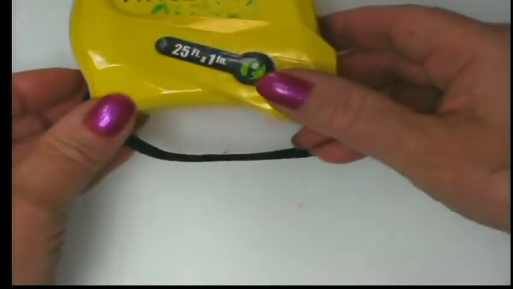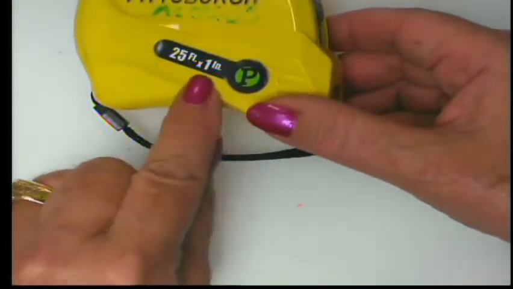Now, this is another standard tape measure. This says it's 25 feet by 1 inch.